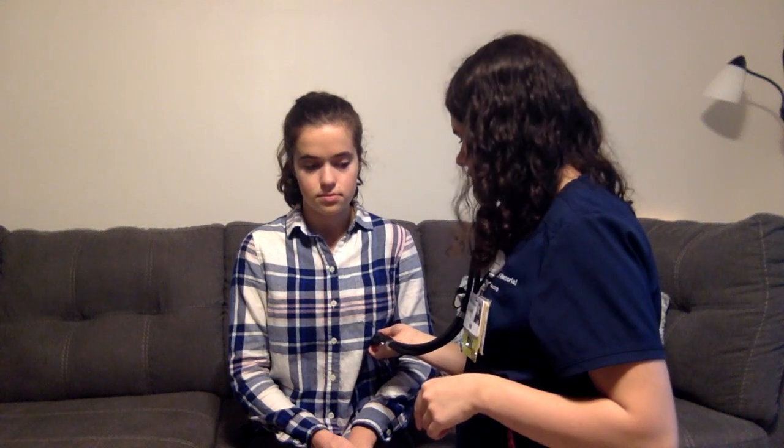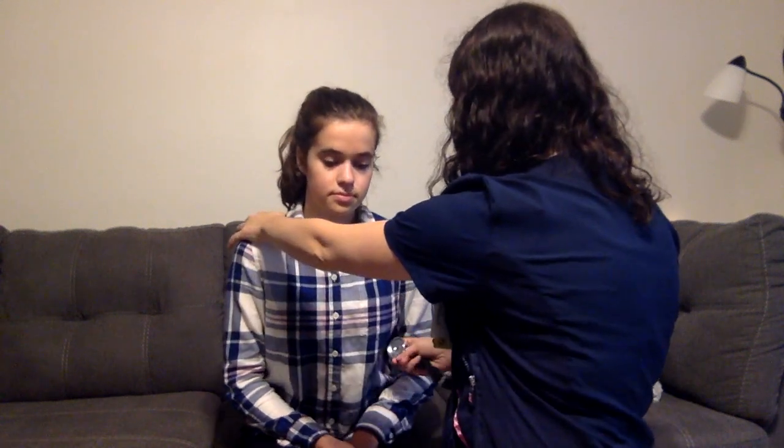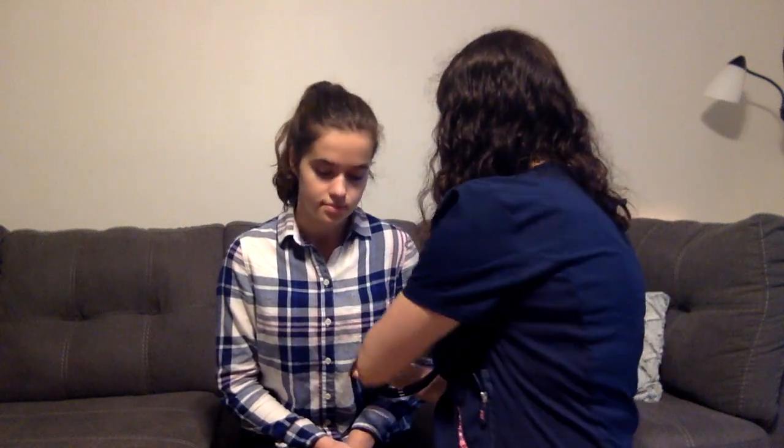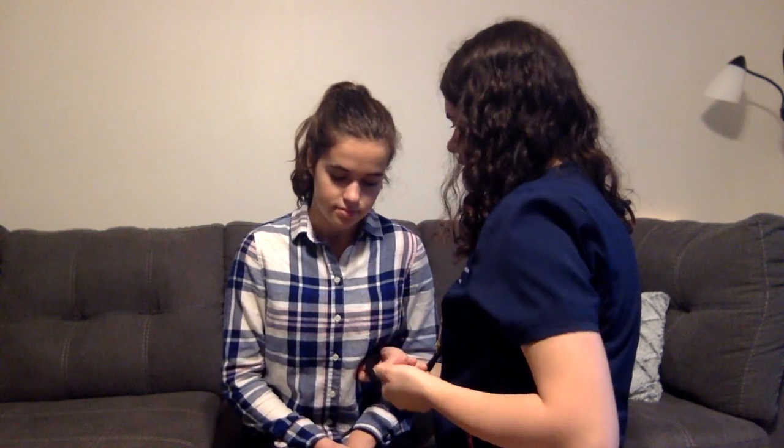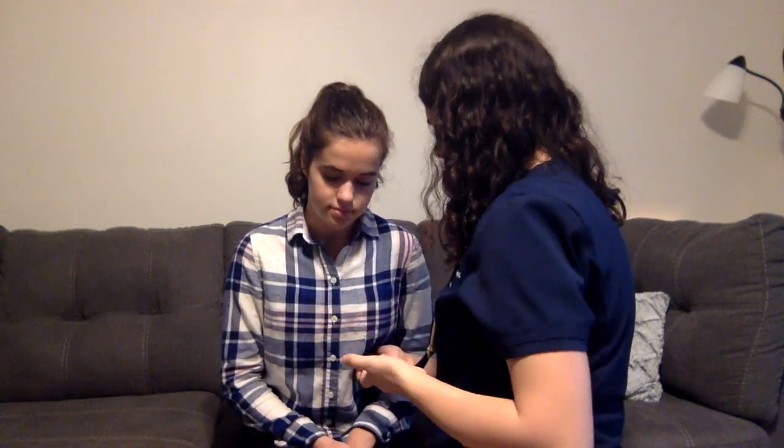Then the fourth intercostal space is where you'll hear the tricuspid valve. And the fifth intercostal space on the midclavicular line is where you'll hear the mitral valve. And sometimes it can be hard to hear, so if you have the patient sit forward a little bit, and you use the bell of your stethoscope, you can hear it a lot better. It helps to bring the heart closer and out front.